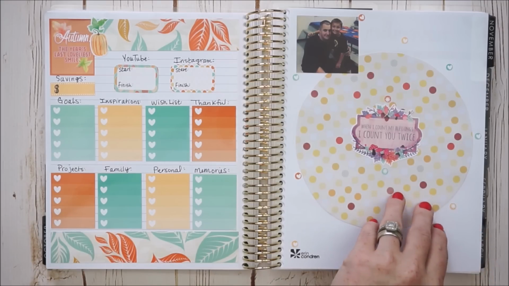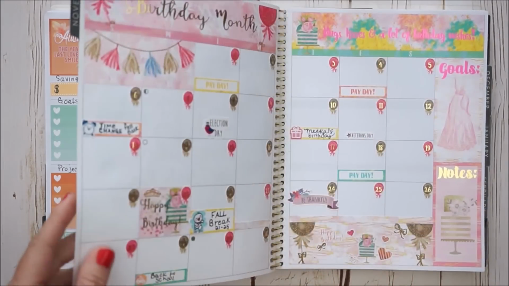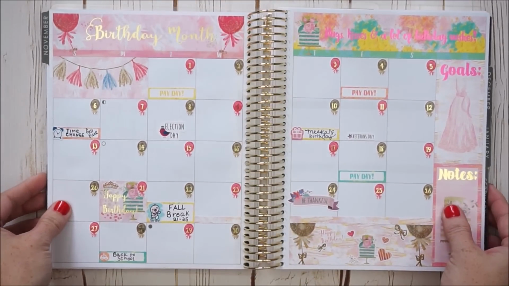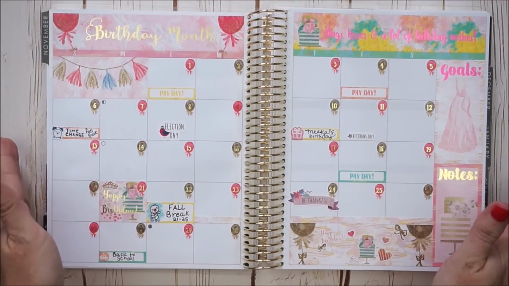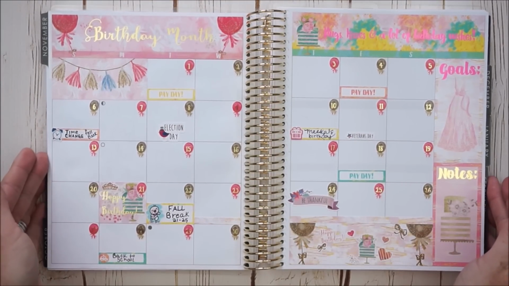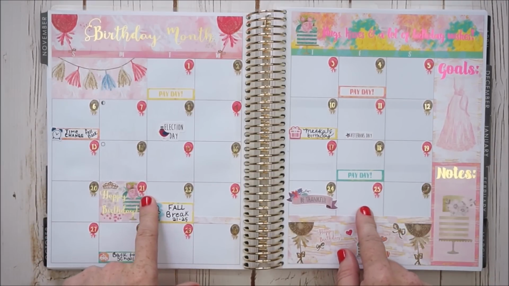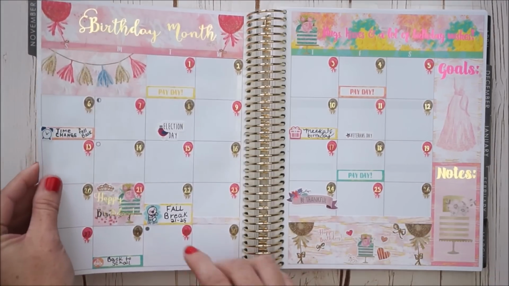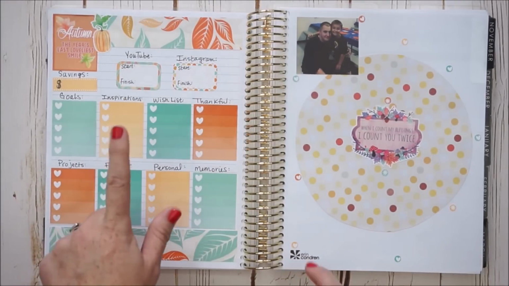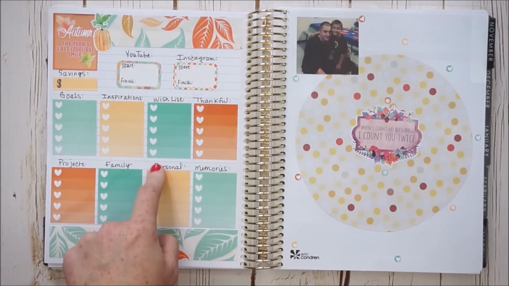I'm going to go ahead and flip back over to my monthly view, just to see the finished spreads we've done here. So I want to let you know that this kit is by Planning World, and the main kit that I used here for my notes page is by ANC Stickers.